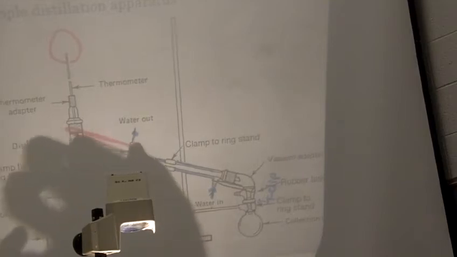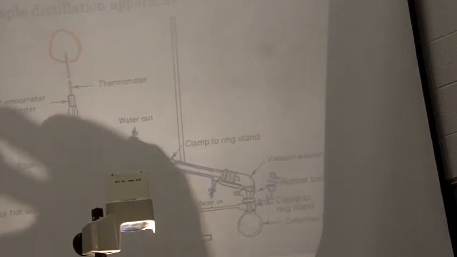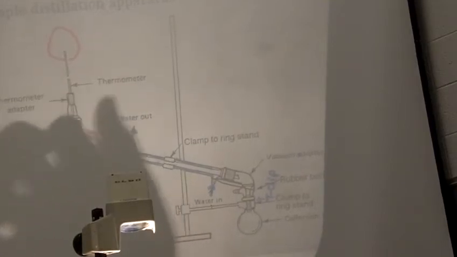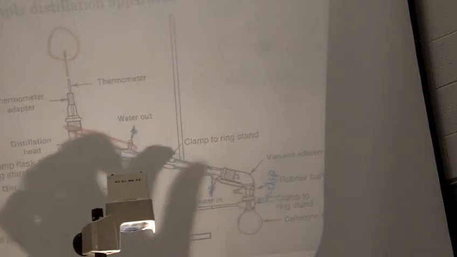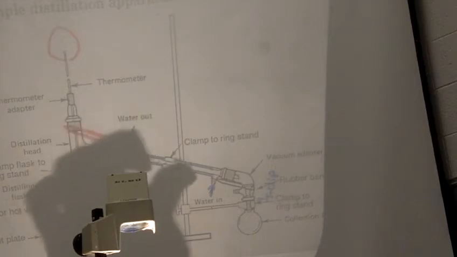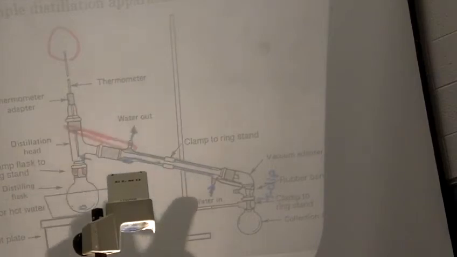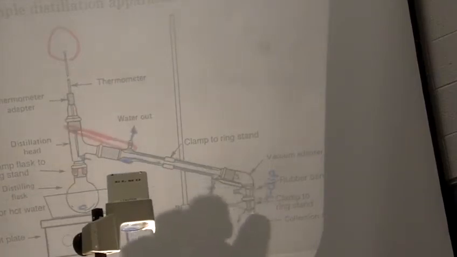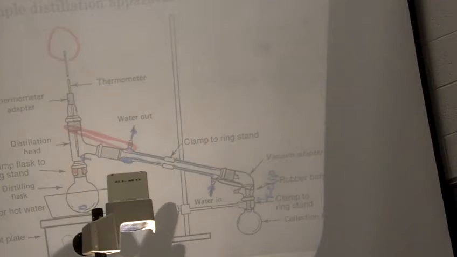Then we'll connect things either with our T-clips or rubber bands, and we'll show you this in lab, to our condenser. Usually for a distillation, you use the Liebig, which is the wider condenser. We'll clamp that condenser and then come down to our vacuum adapter, where we, again, hold things together with a rubber band or a T-clip, and then we clamp our receiving flask, okay?